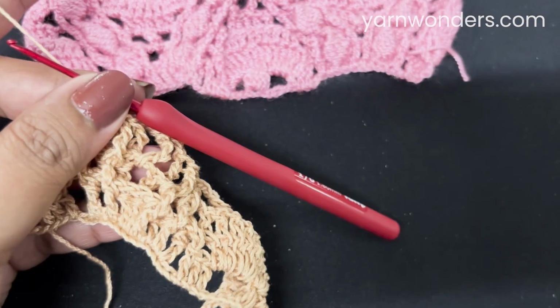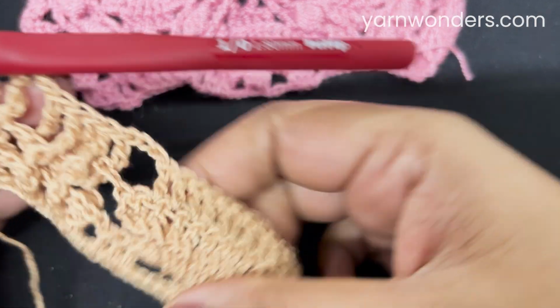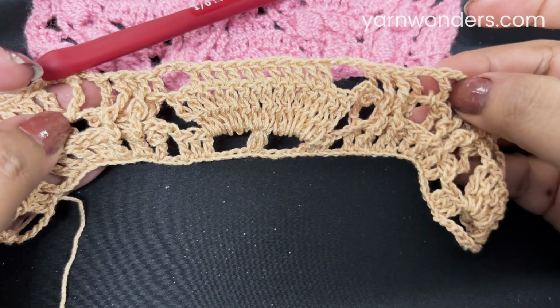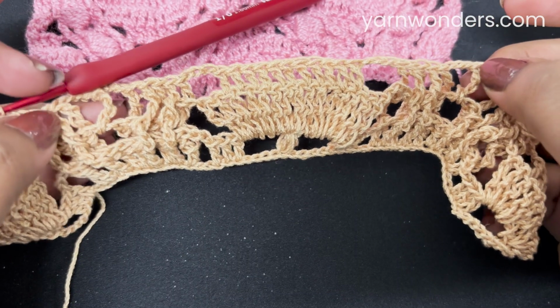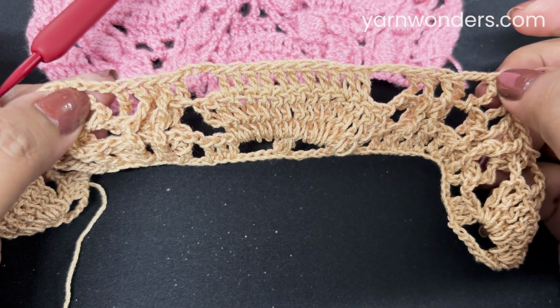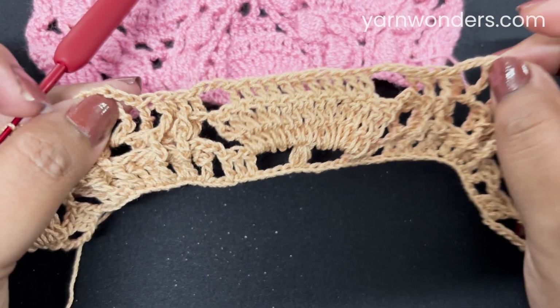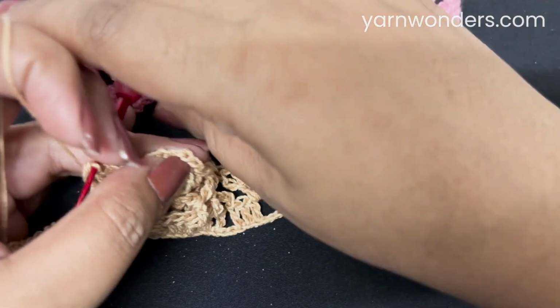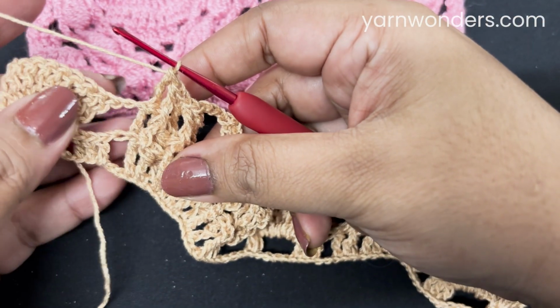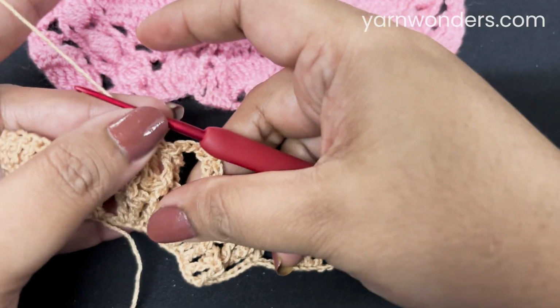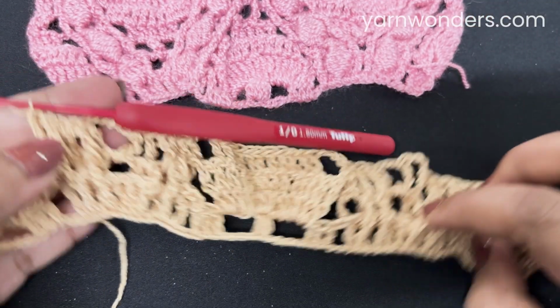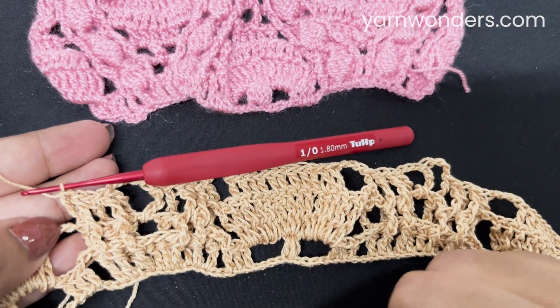Okay, so now if you're going to do the row repeat, your repeat row starts from this triple crochet to this triple crochet right here. So until you have only the second set of 5 stitches and the ending stitches left, you're going to continue making the stitches from this triple crochet till here.